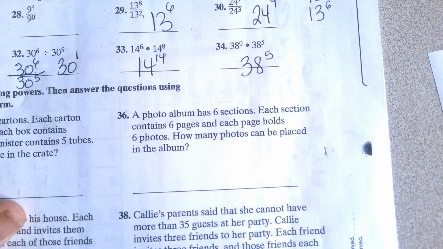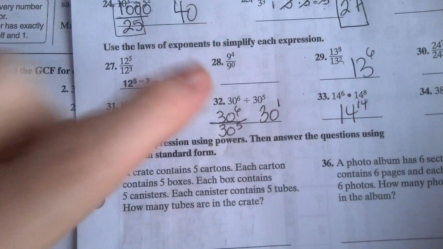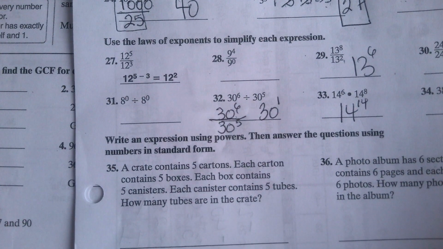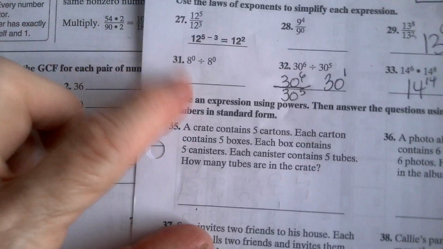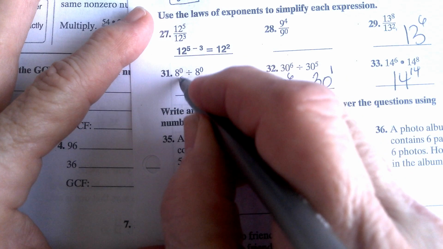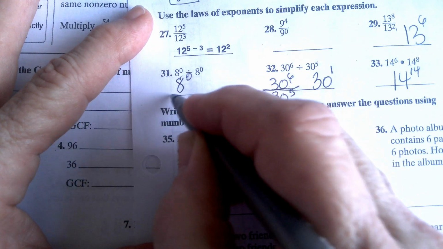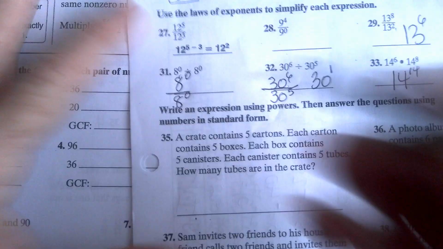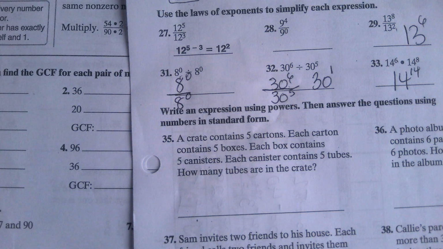Okay. And now let's go back to these two. Alrighty. Well, let's do this one first. So this is 8 to the 0 over 8 to the 0. What does that mean? 1.